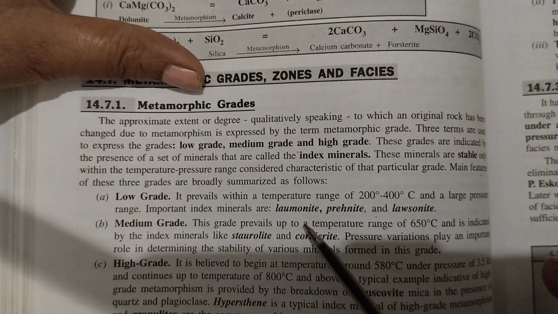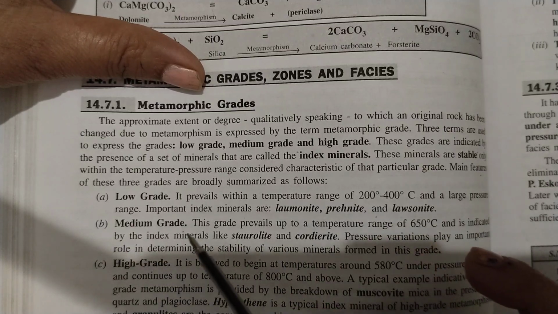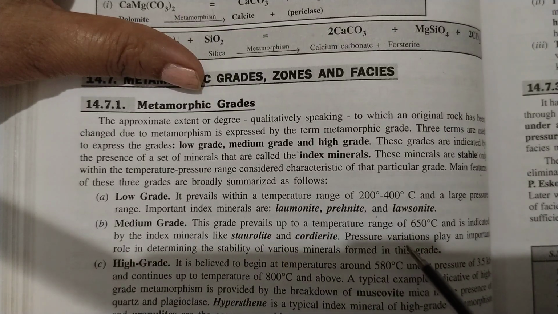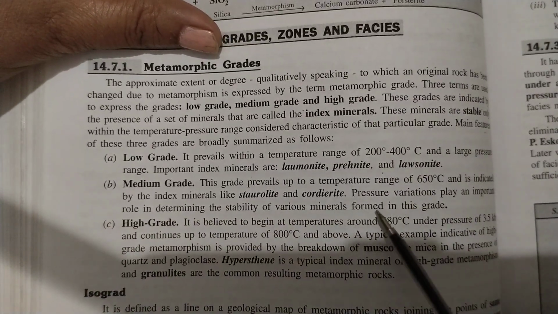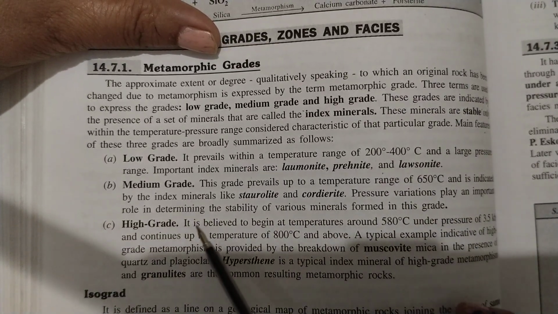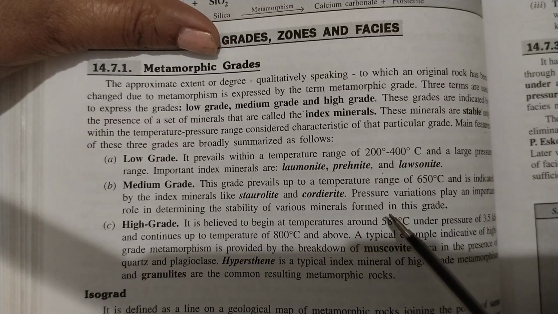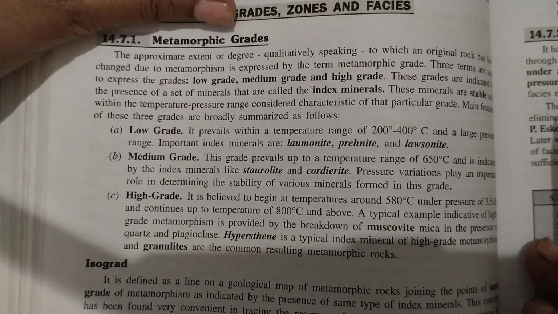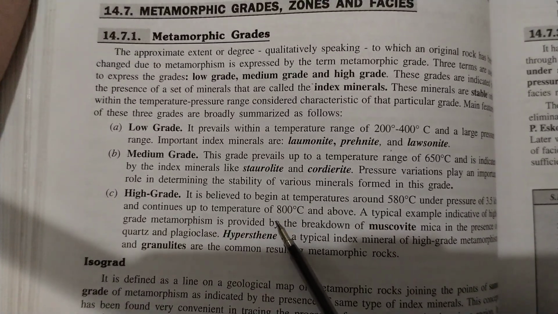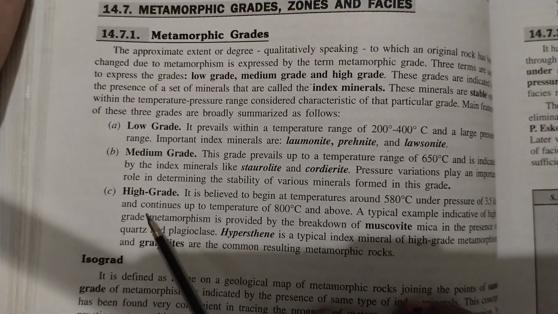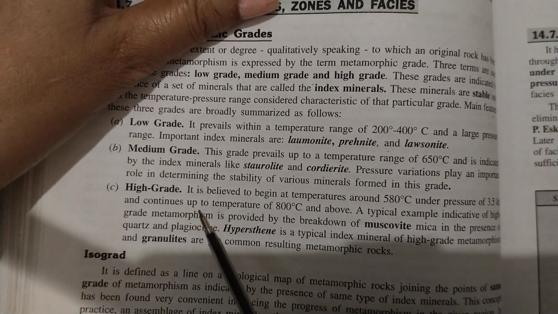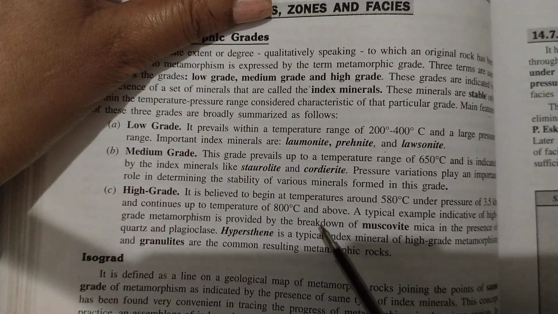Important index minerals are laumontite, prehnite and lawsonite. Medium grade prevails up to a temperature of 650 degrees Celsius and is indicated by index minerals like staurolite and cordierite, and pressure variations play an important role in determining the stability of various minerals formed in this grade. High grade is believed to begin at a temperature around 580 degrees Celsius under a pressure of 3.5 kilobar, and continues up to a temperature of 800 degrees Celsius and above.